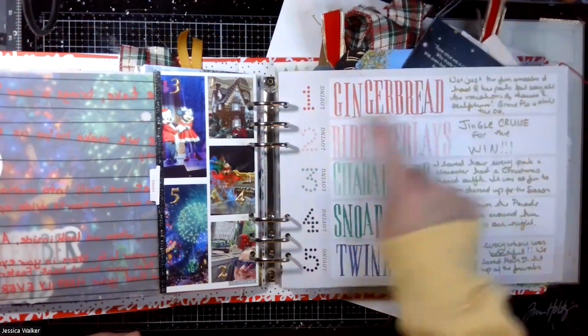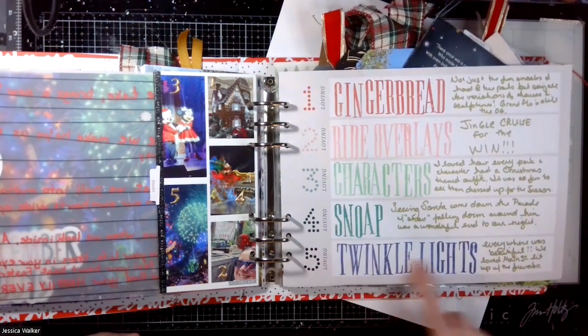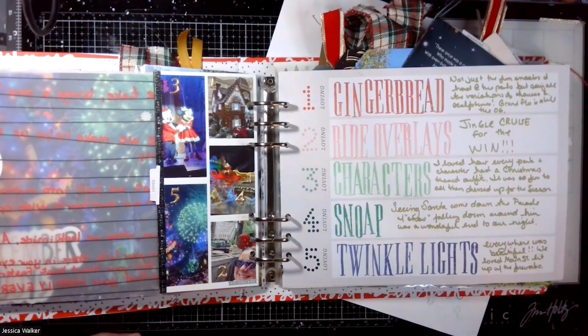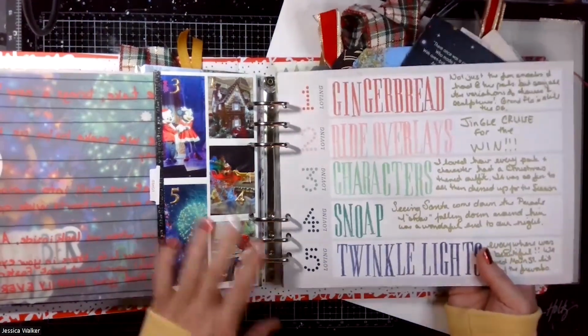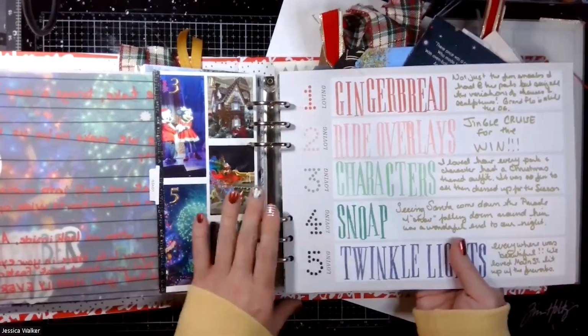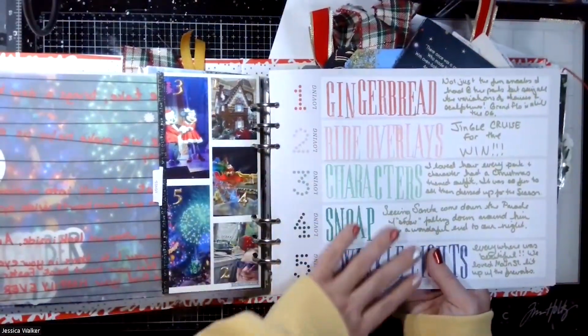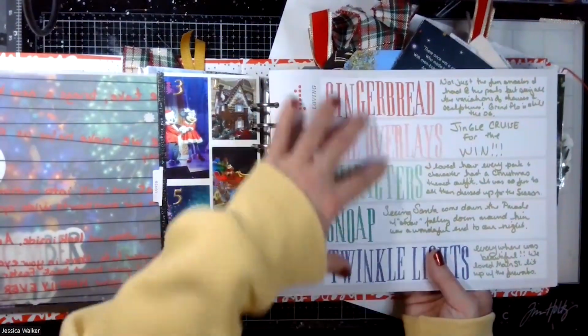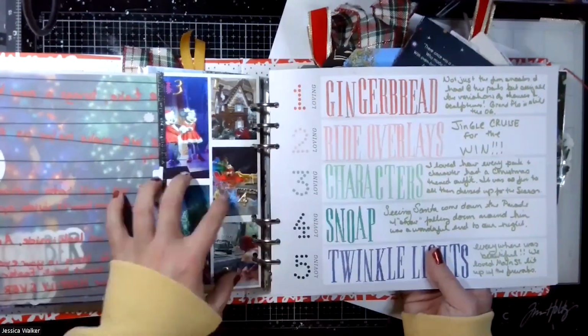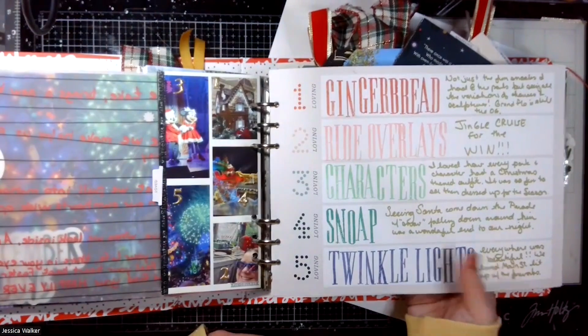I did use different inks here and have all of that. So this was a really cool page. I love how this turned out, and it was super fun to put together. It's a little different take on what you've seen other people do. Other people have done the 5 members of their family or 5 things they're loving. But because we happen to be at Disney, these are the things that I did.